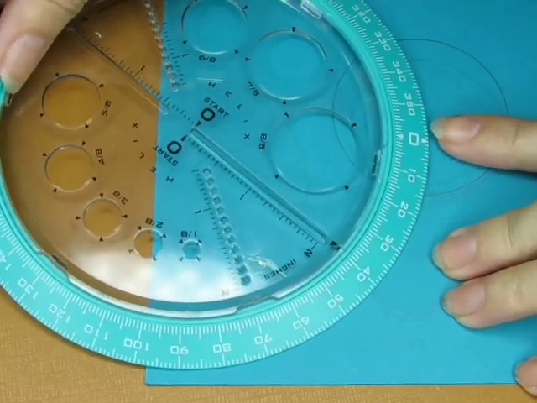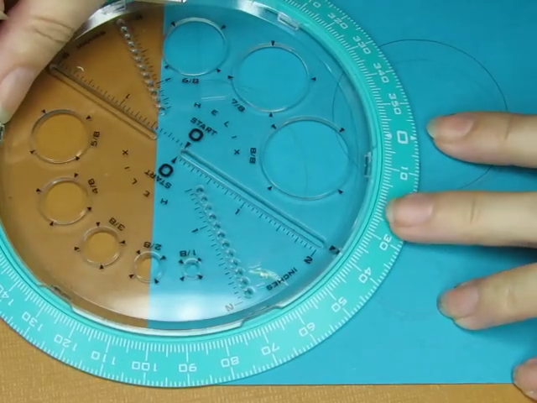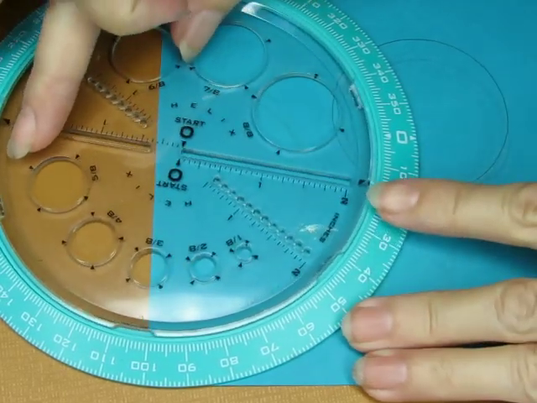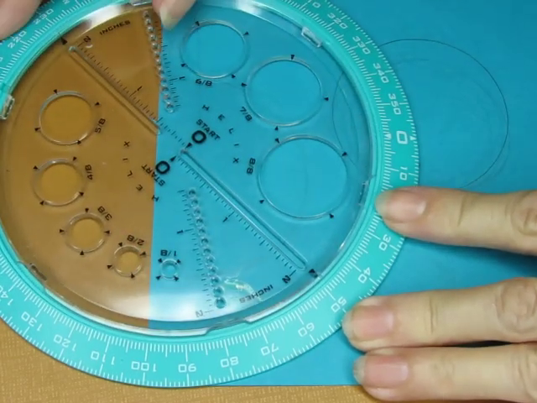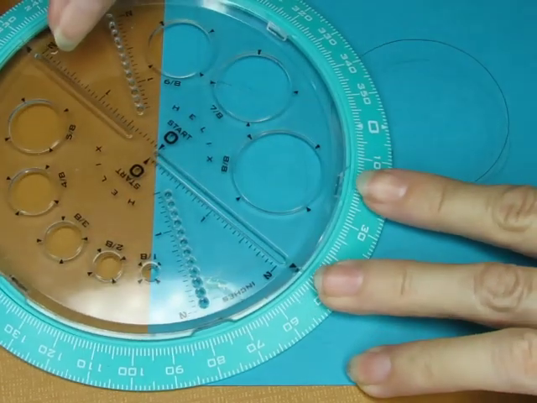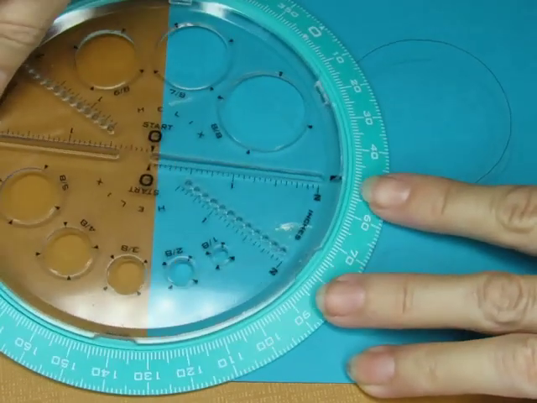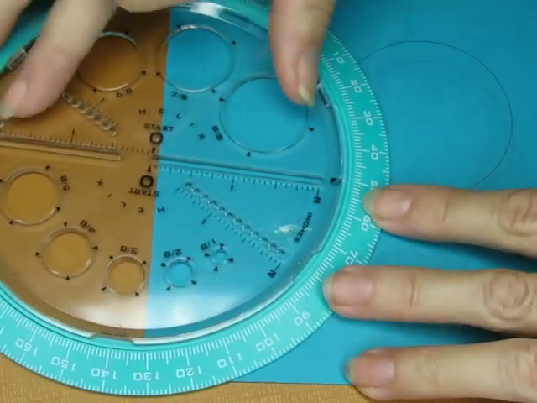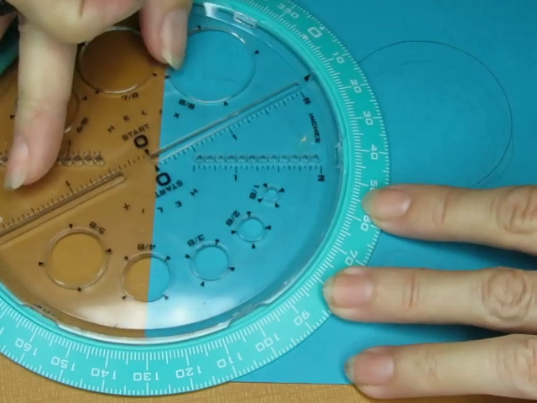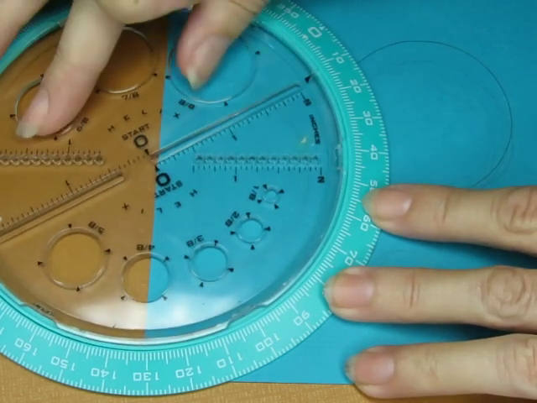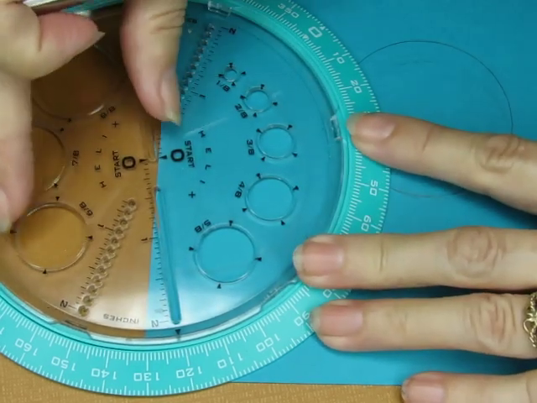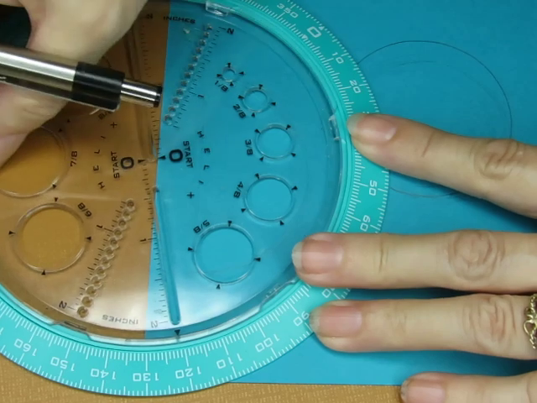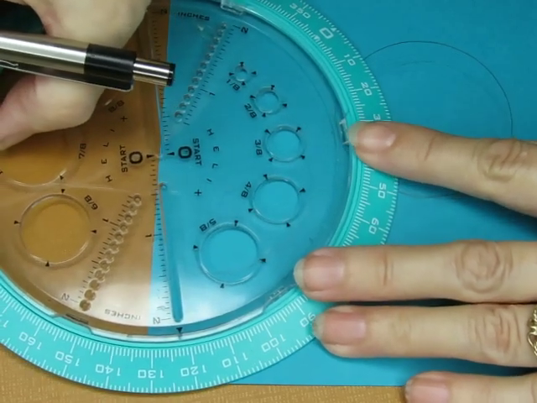Okay, this one I actually want. It's too big. It needs to go further out here. Yeah, let's do that. Still bigger than I wanted.